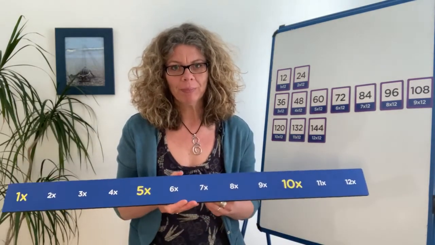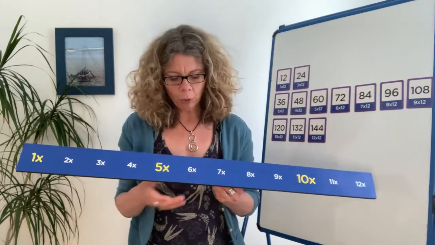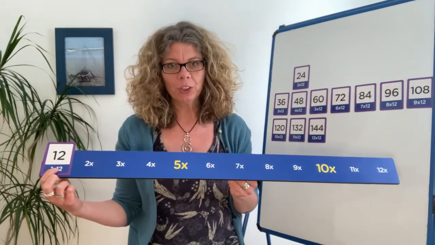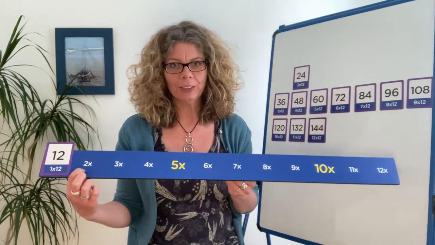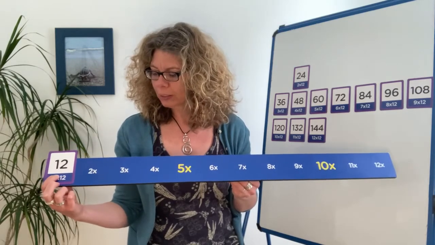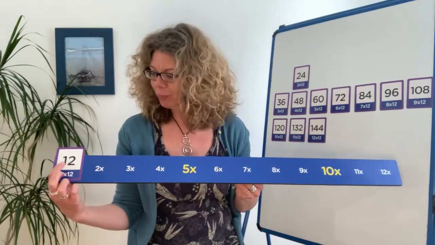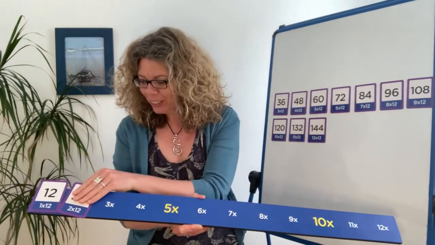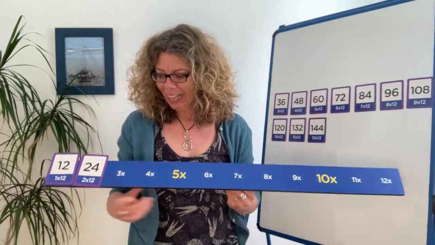So we're going to dive straight in with the first super strategy, which is doubling. We're going to put 1 times 12 onto our stick first of all, because we don't actually need any strategies to help us with that. We know that 1 times 12 is 12. Then we're going to double this fact to help us find 2 times 12, because 1 times 12 doubled is 2 times 12, and 12 doubled is, if you are saying 24, you're right, well done. And that's the only fact that we're going to find using the doubling strategy. So that's it for doubling.